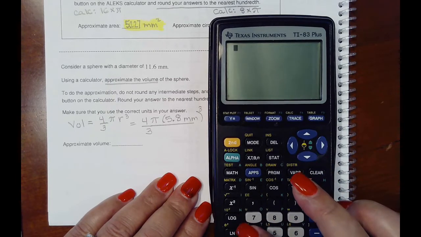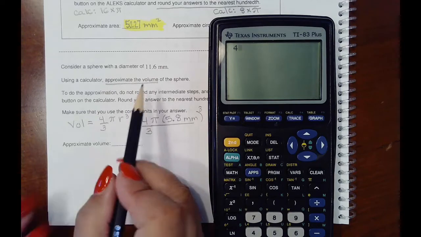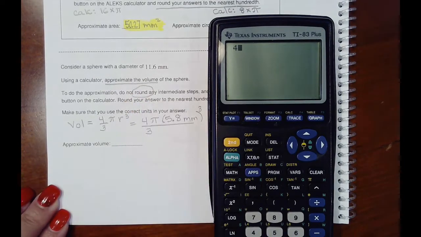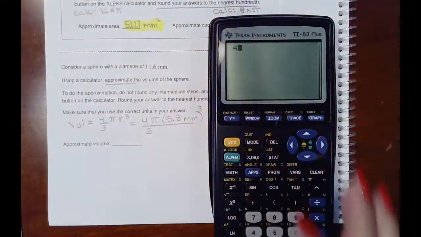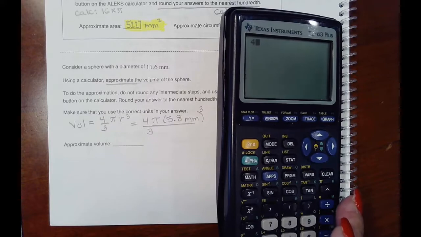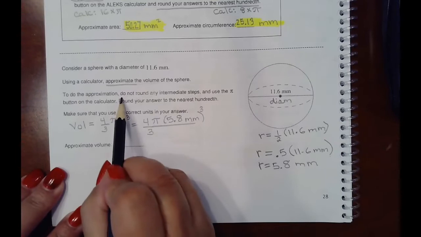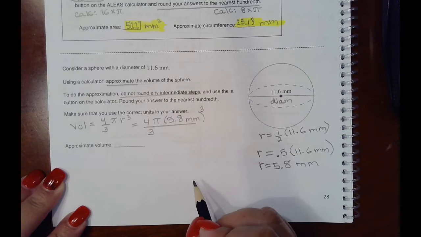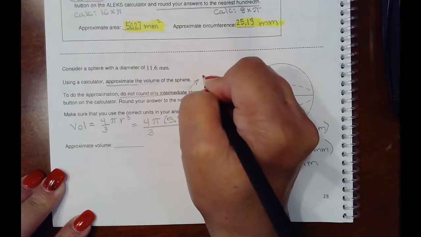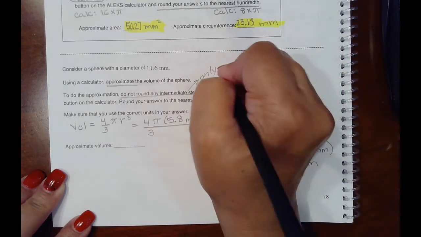Now, since rounding is the same thing as approximating, and it says round here. Oops, this says do not round in the intermediate steps. I shouldn't be doing it there. So do not round in the intermediate steps. Okay, so let's make sure you understand what that means. When it says do not round in the intermediate steps, that means only round at the end. Don't round anything else off except your final answer.